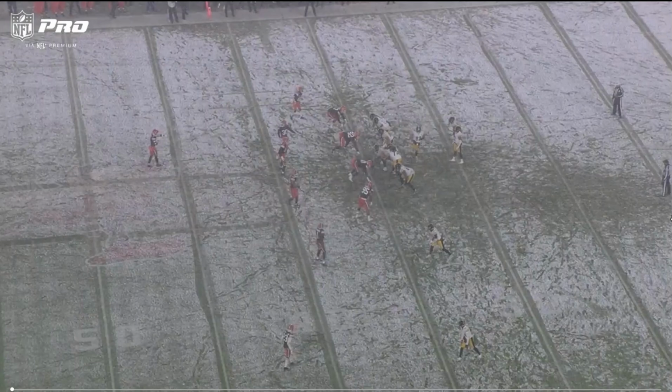This is the Steelers-Browns game that happened on Thursday Night Football in the middle of a snowstorm. So at this point, we're at 11:32 to go in the fourth quarter, and the Steelers are down 18-6. They have a 2nd and 6, and they are on about their own 35-yard line.